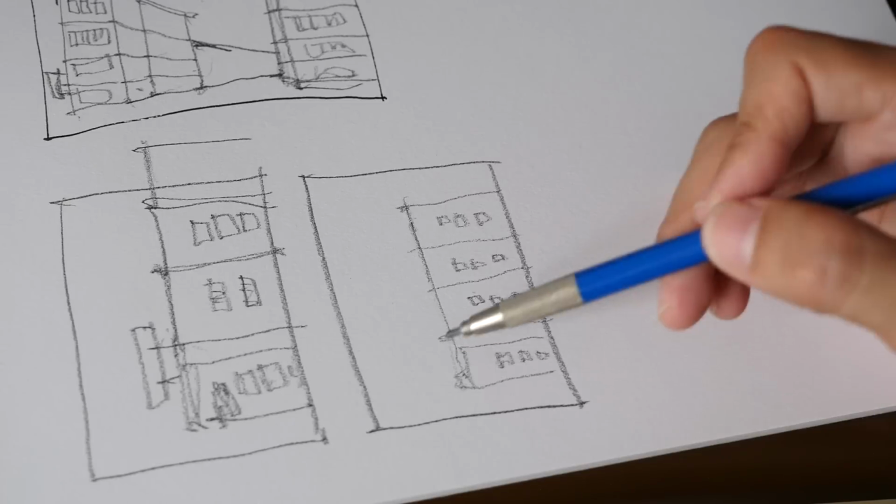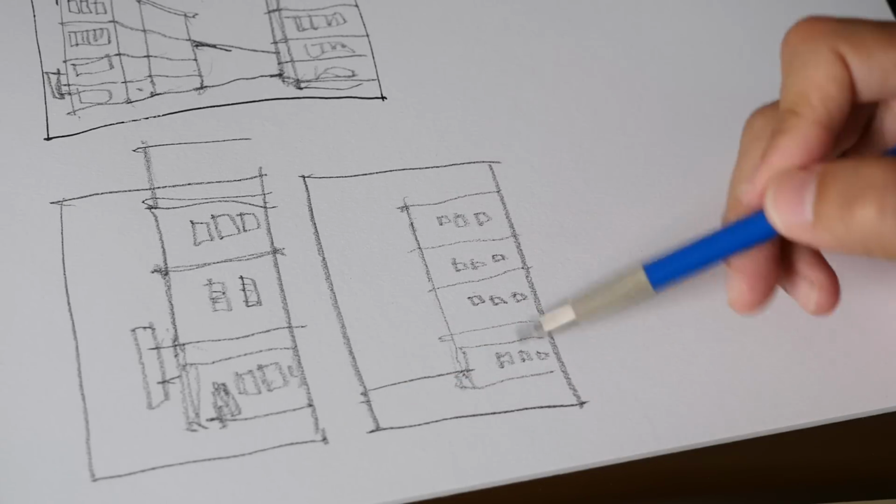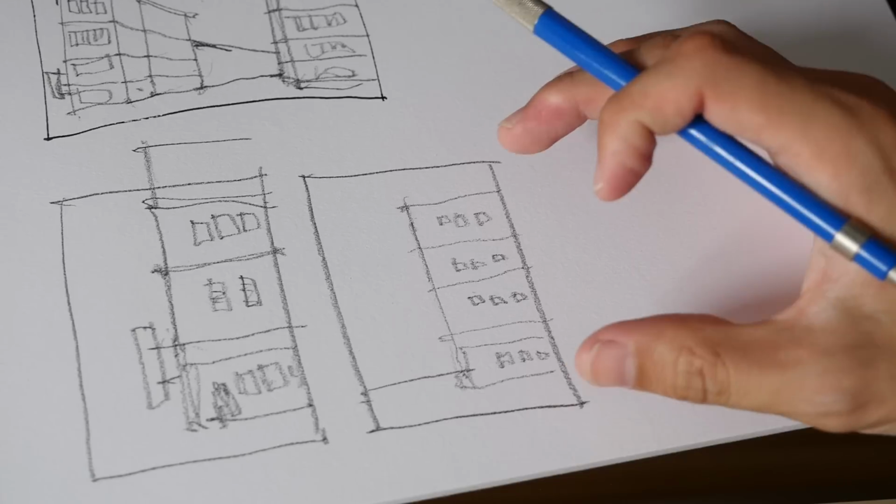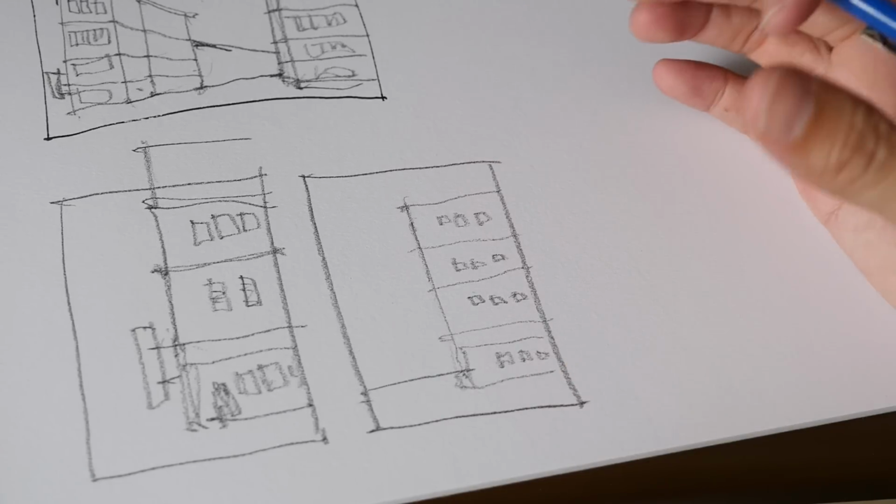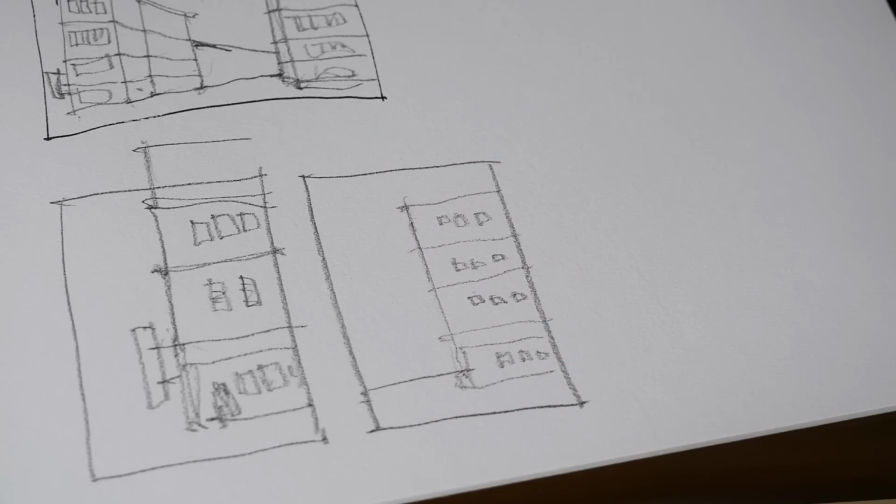So now I have a building that fits exactly into the page of the paper, and I did not run out of space.